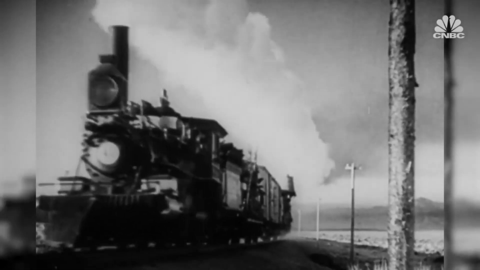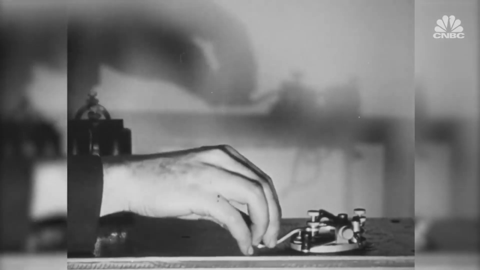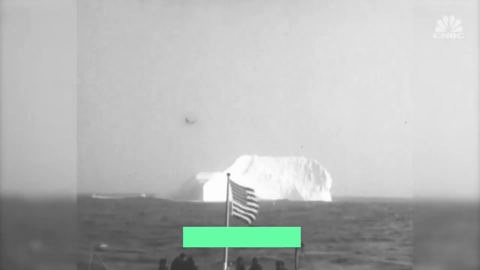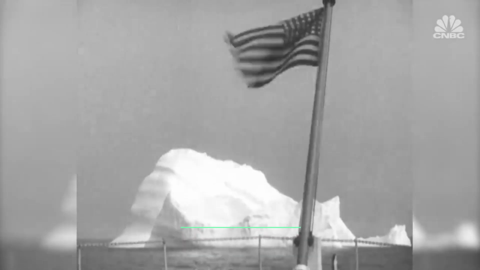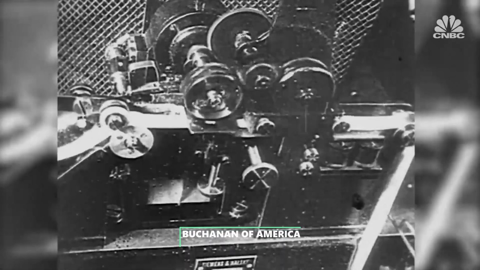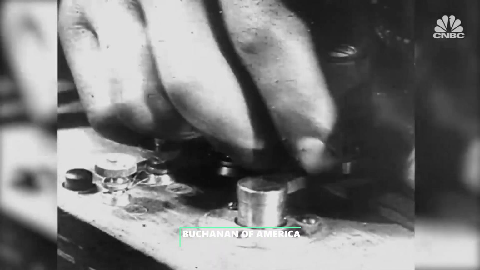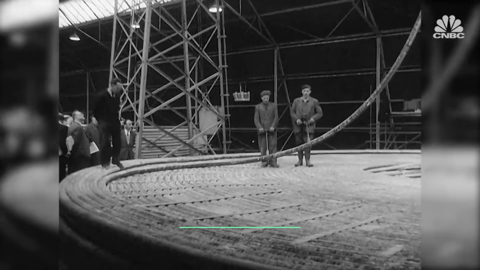The first transatlantic cable that linked the United States with Britain was completed in 1858. The Imperial Queen of England presided at the ceremony. President Buchanan of America got the telegram from Queen Victoria, and it took 16 hours to transmit the message.